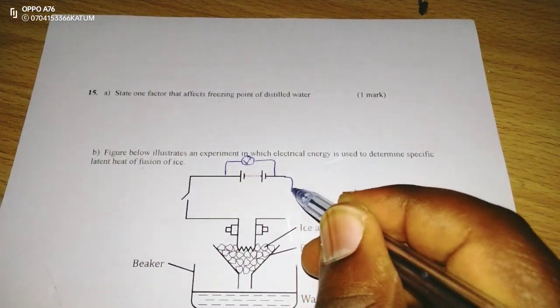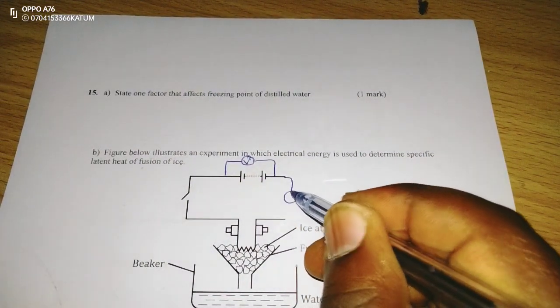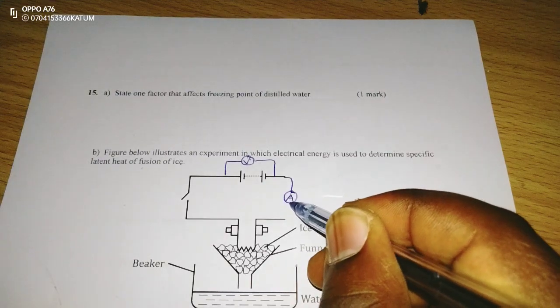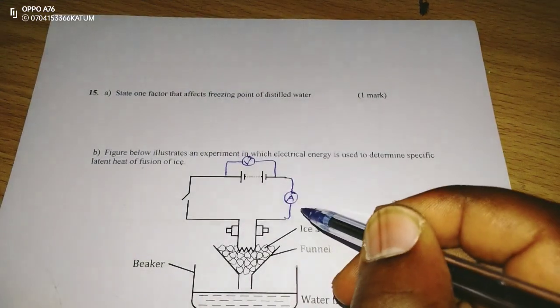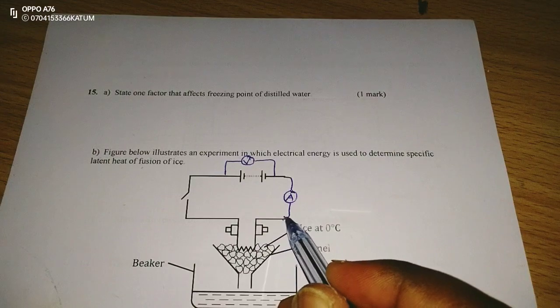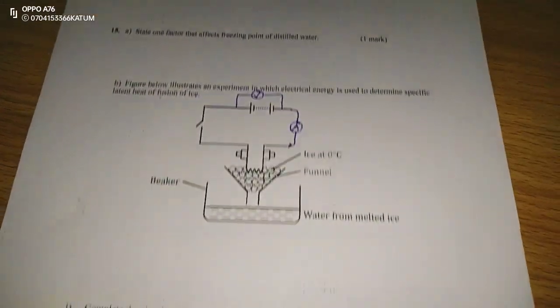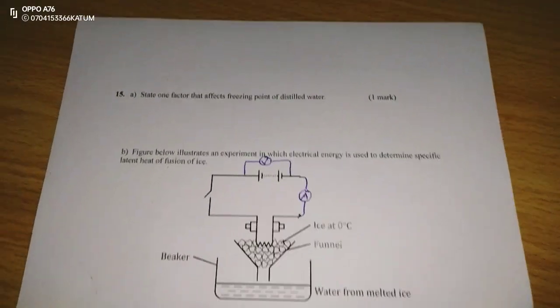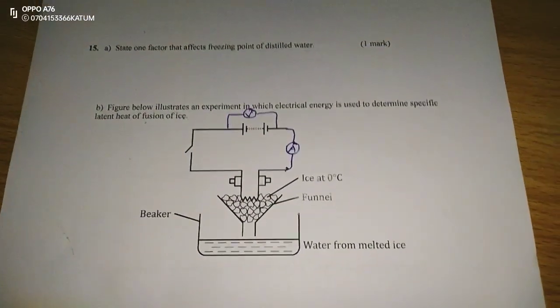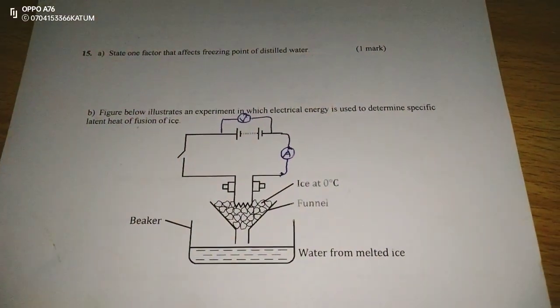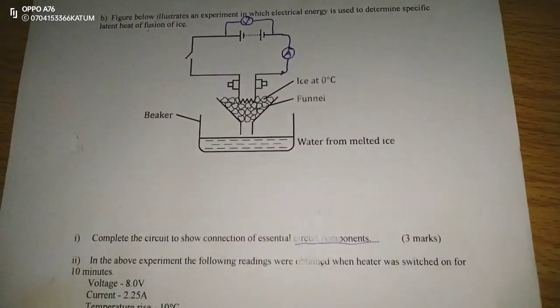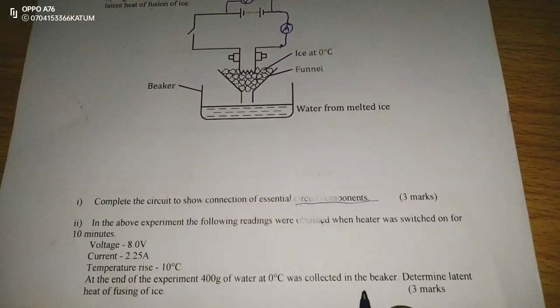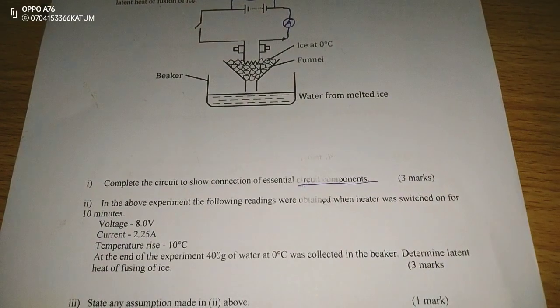Then we will have an ammeter so that we record the current. An ammeter is needed. This is a switch. So those are the essential components in the circuit which were missing. So the diagram should be that way. Let's check the next question.